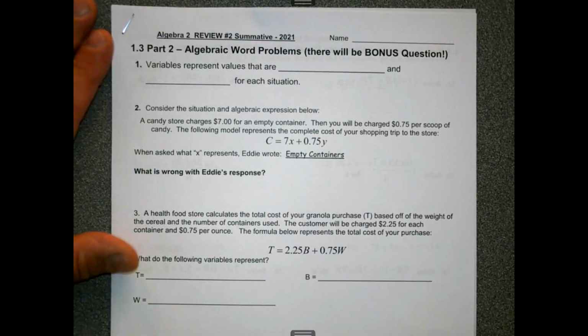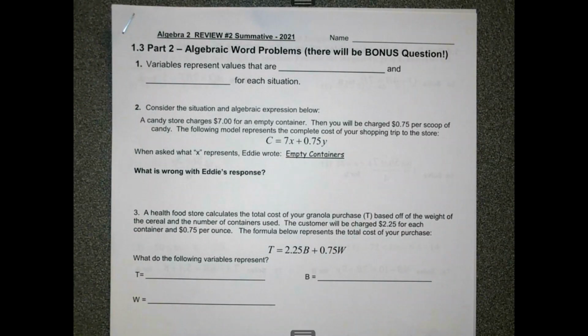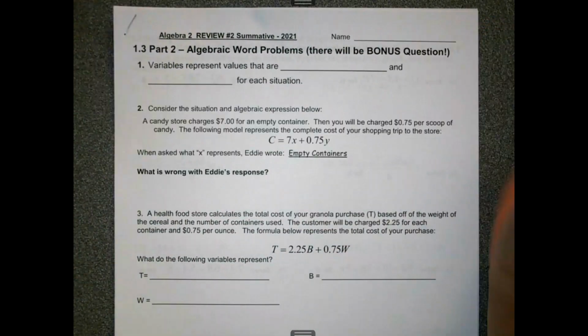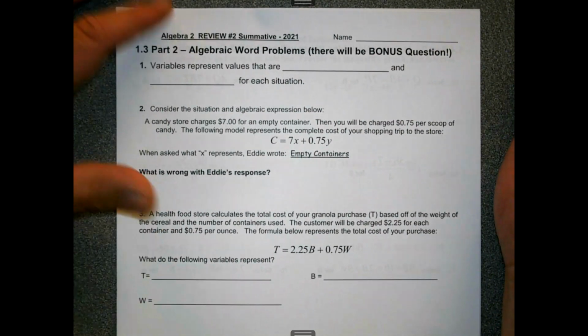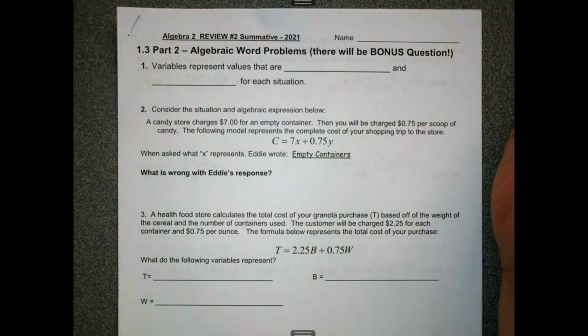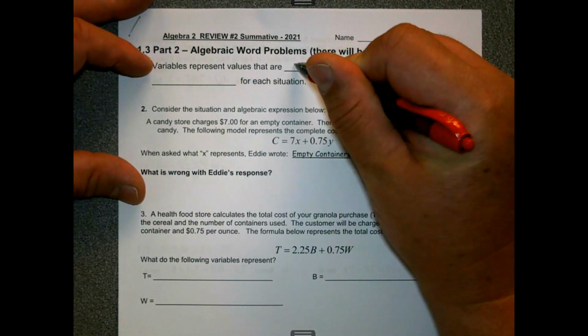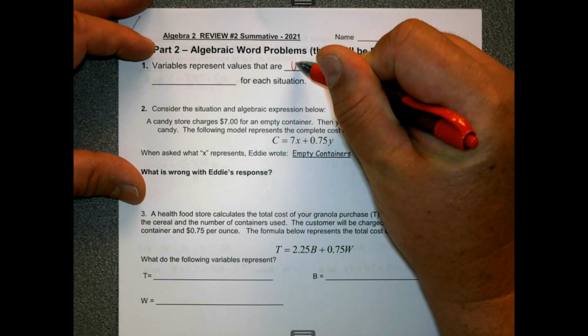Number one, variables represent values that are... Oh, I don't know what this question even meant. Honestly, I'm not even going to re-record because this question was... I mean, the definition of a variable, of course, is unknown values, right?